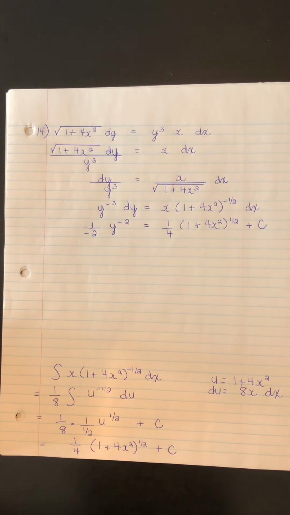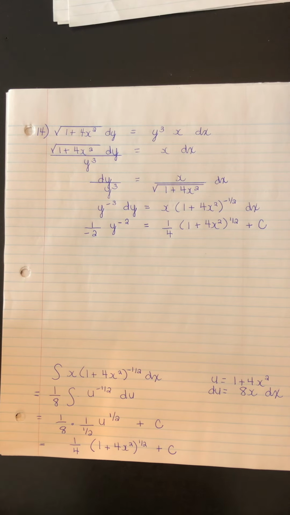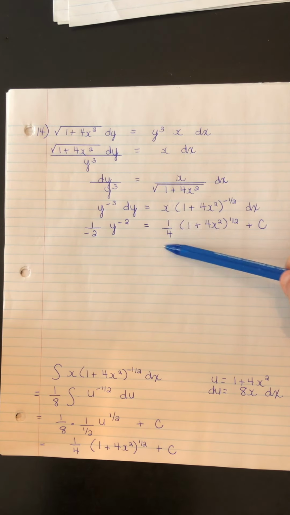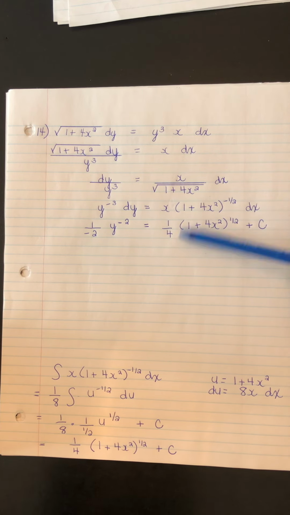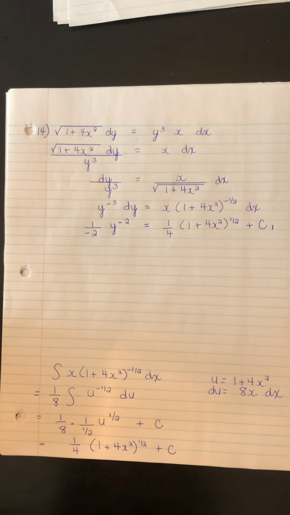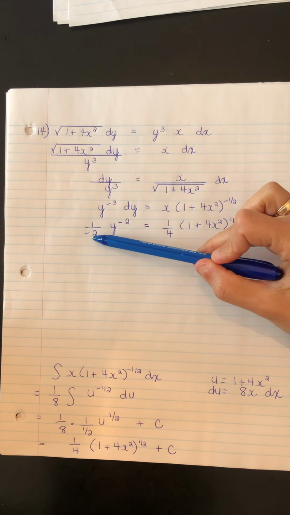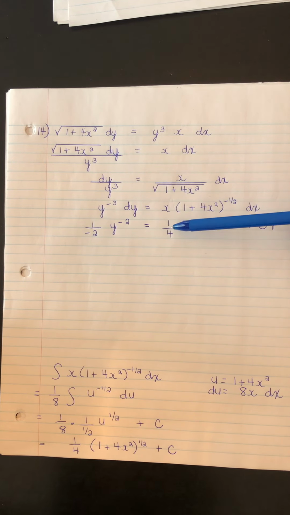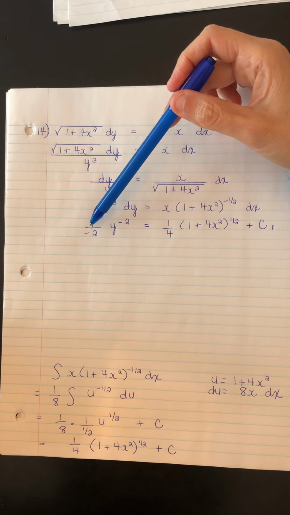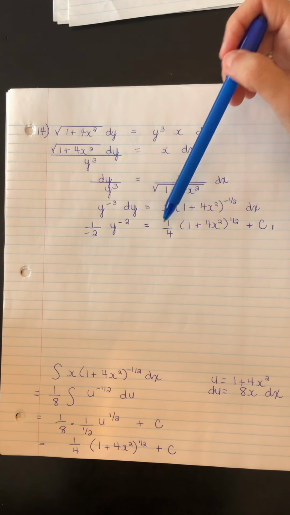Okay, so that's looking pretty good actually, except I can see that I'd like to clear out these fractions, so I'll just change this temporarily to a C1. In order to clear out these fractions of 1/-2 and of 4, I'm just going to multiply. Now I could multiply them by 4 or by -4.